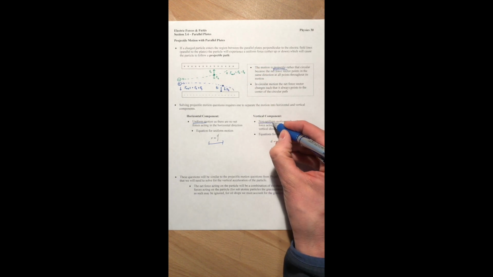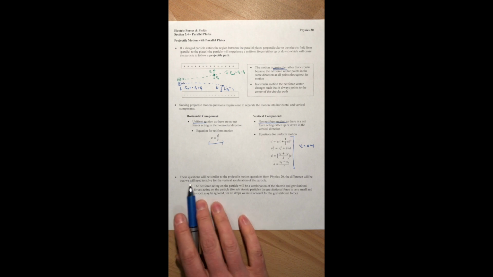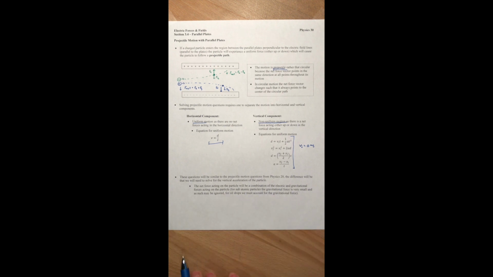But because we have that net force, this is non-uniform motion. And with non-uniform motion, we have four equations that we can use. These top two are going to be the more common ones, but you can use any of those four equations to describe the vertical motion. Don't forget, because these are horizontally launched, for all of the ones we're doing here, my initial velocity in the vertical component will be 0 meters per second. So again, these are similar to the projectile motion questions we did in Physics 20.